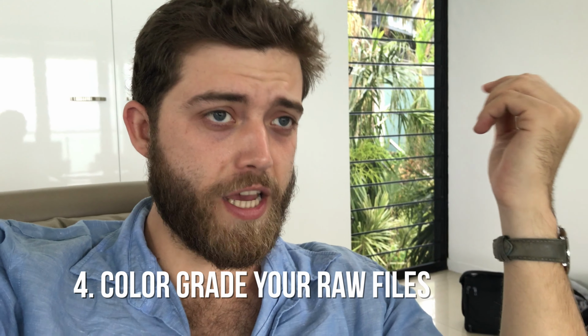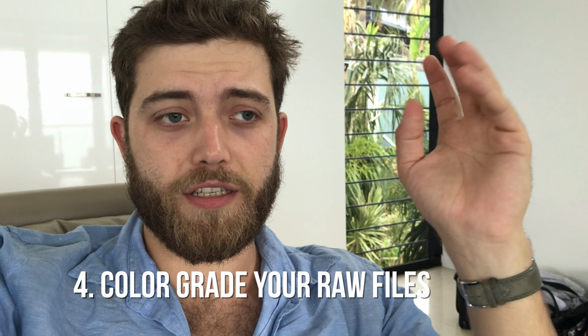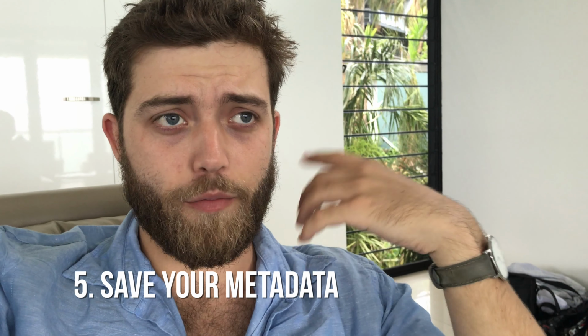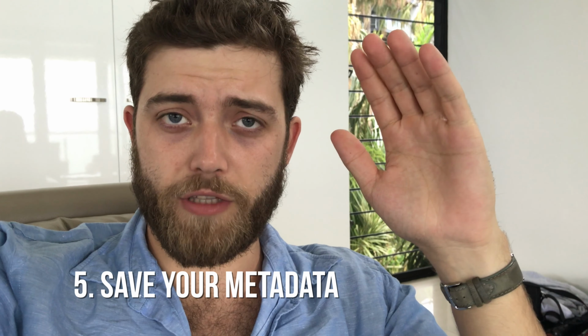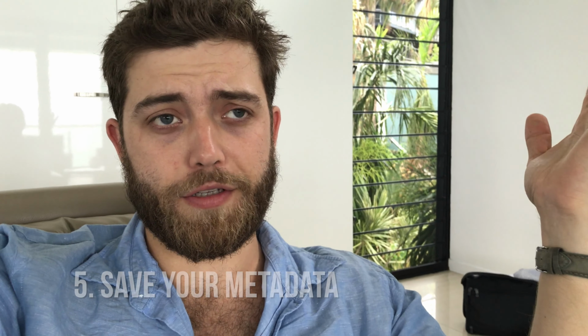This is what I call the primary color grade, where you adjust the raw files. Now you can edit one photo and then copy and paste those settings onto the whole sequence. So that's quite easy. Then you save your metadata. Now metadata is a little text file that contains all the edits that you just performed on that photo or on that sequence of photos.